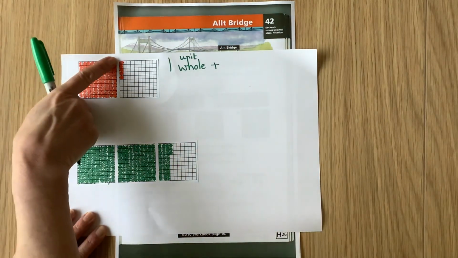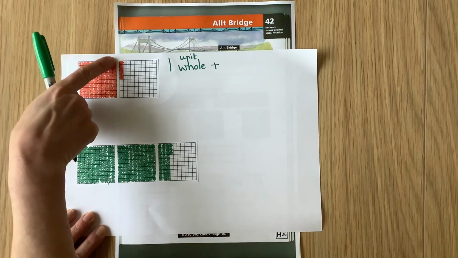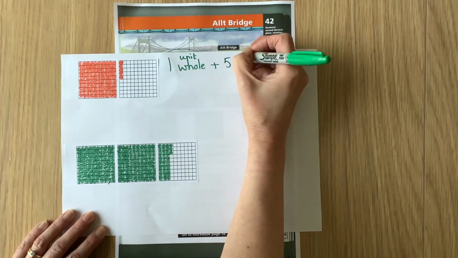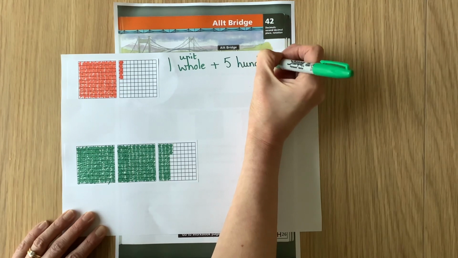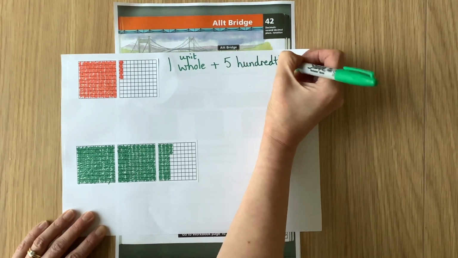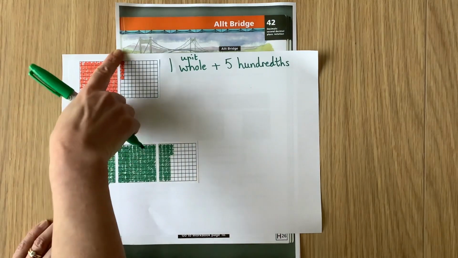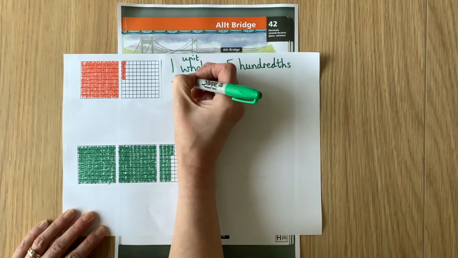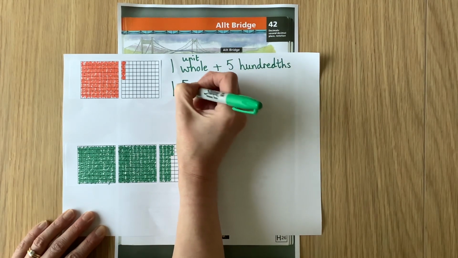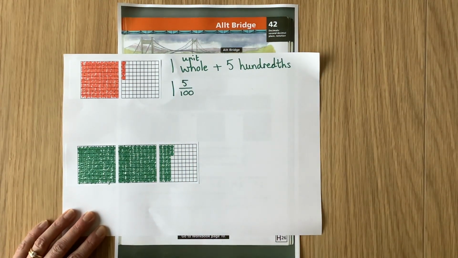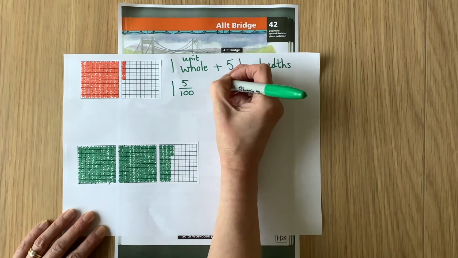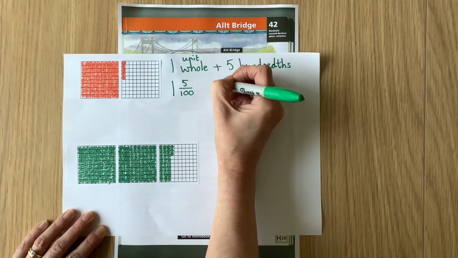And how much has been coloured in this one? Well, I've got 1, 2, 3, 4, 5 of these little squares coloured in. So that would be 5 hundredths. So I've got 1 unit or 1 whole and 5 hundredths. I could write that as 1 and 5 hundredths, because that's the same thing. Oh, be careful, P6. Can you see I've written a really tall one there?